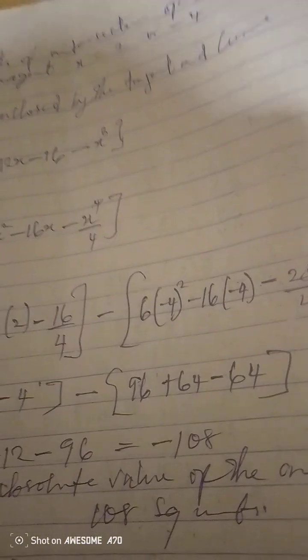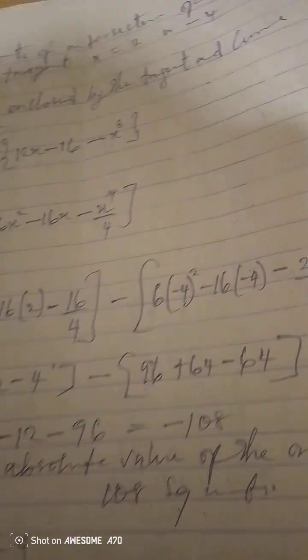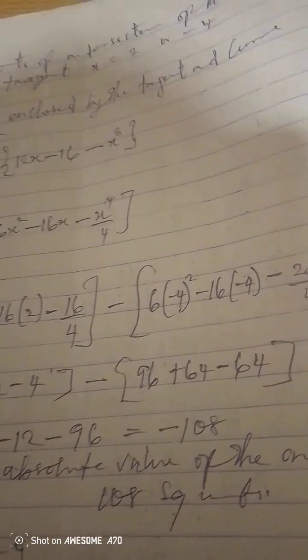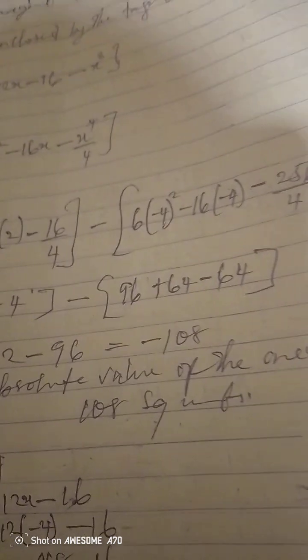So the area enclosed by the tangent and the curve is negative 108. Since we are looking for the area of the enclosure, we use the absolute value. So the area enclosed between the tangent and the curve is 108 square units.